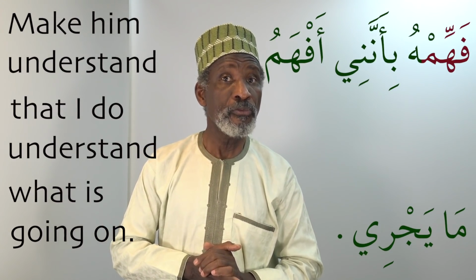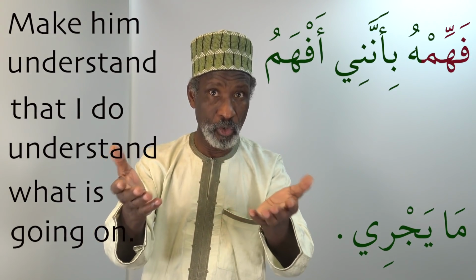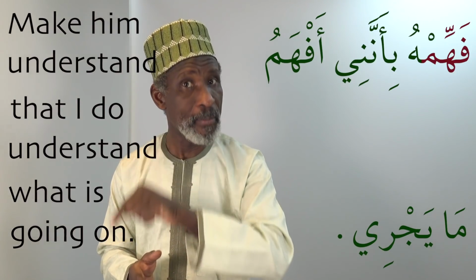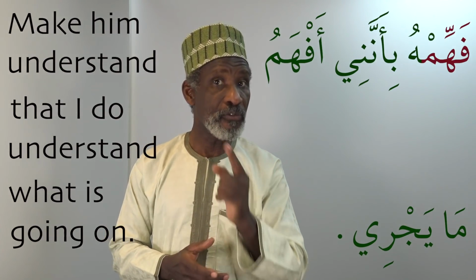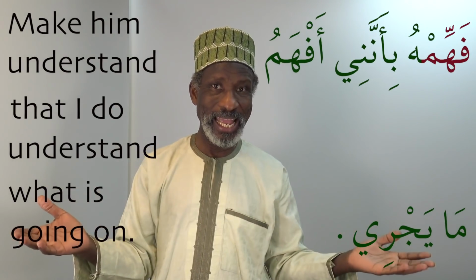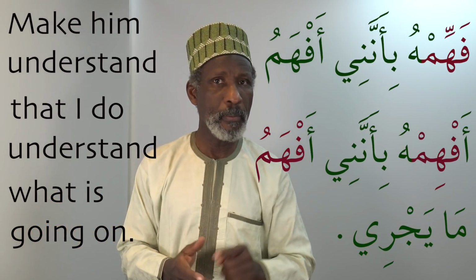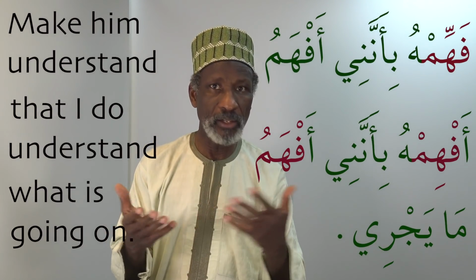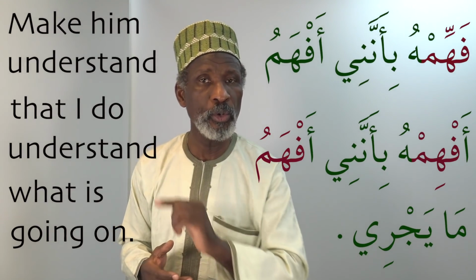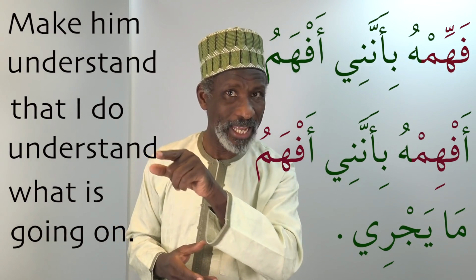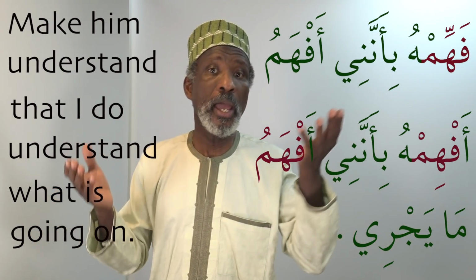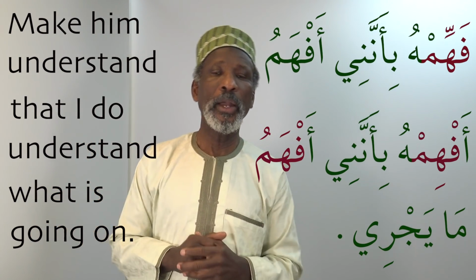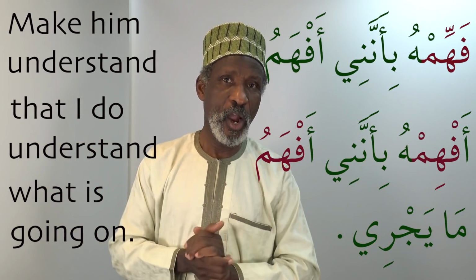Now, form 4 can be used as well to convey the same meaning. And form 4 is أفهم يفهم. So you can say أفهمه, make him understand, instead of فهمه. They are the same meaning. So أفهمه بأنني أفهم ما يجري. Or simply فهمه بأنني أفهم ما يجري. Okay, let's move up to form 5.